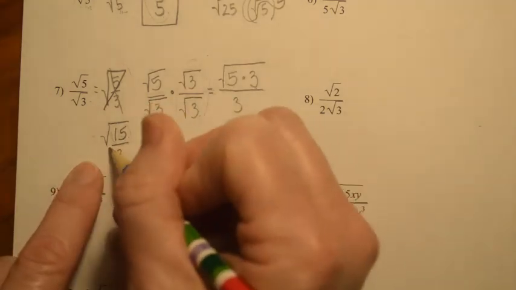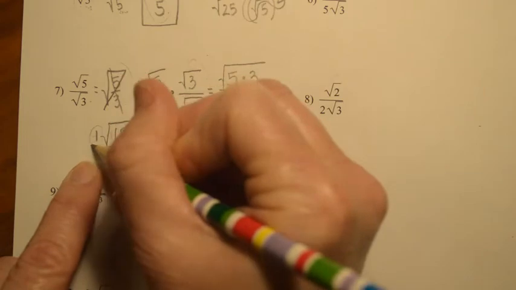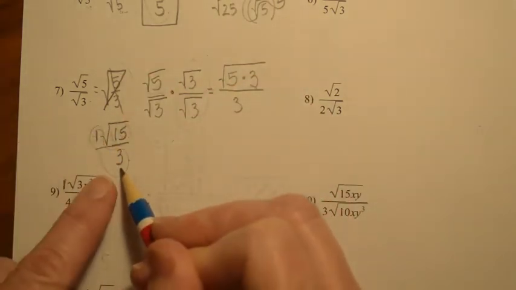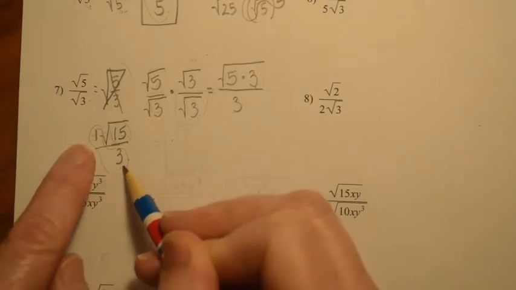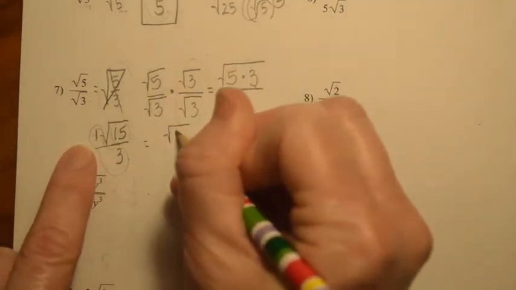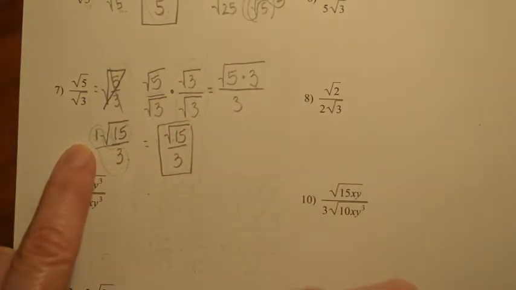And then the last step is to compare the outies. Again, there's an implied 1 right here, so this would be a 1/3. And say if 1/3 were a fraction, I could not reduce it anymore, so the outies are fully simplified. And so the final answer to this would be square root of 15 over 3. All right, fully simplified.